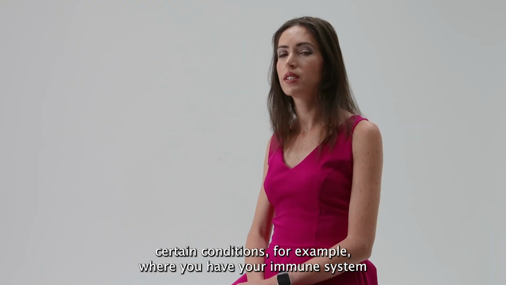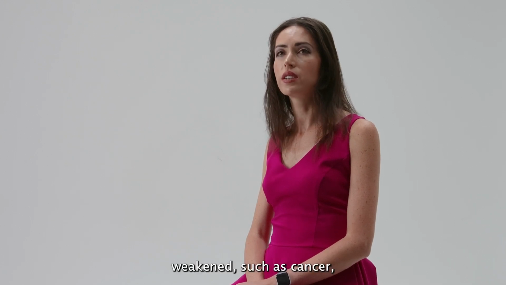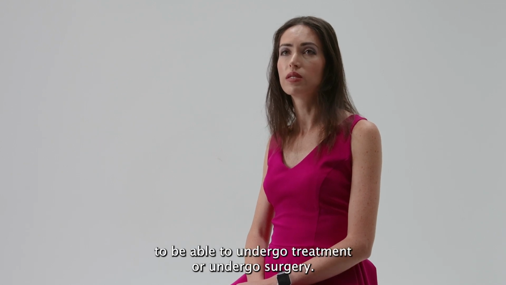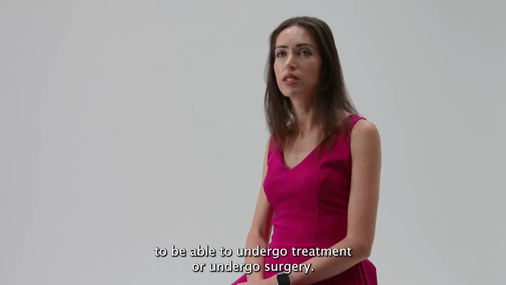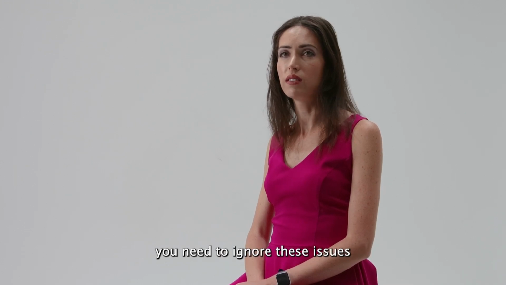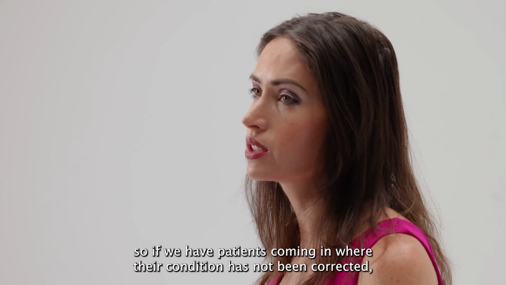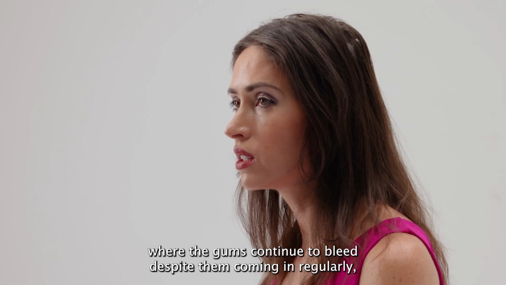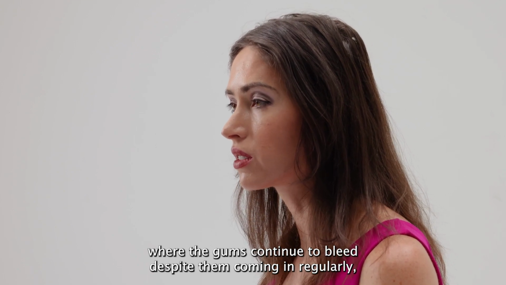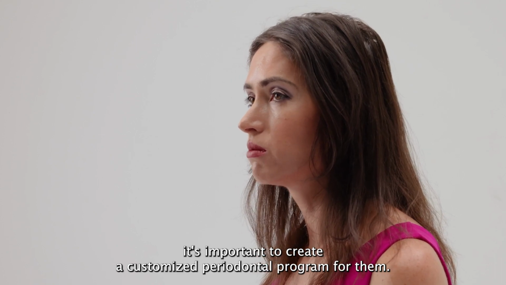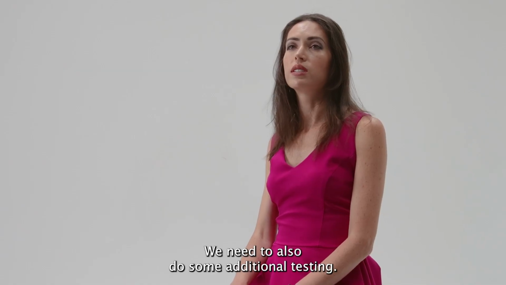Certain conditions, for example, where you have your immune system weakened, such as cancer, even people will need to have dental clearance to be able to undergo treatment or undergo surgery. But even if your immune system is strong, it doesn't mean that you need to ignore these issues. So if we have patients coming in where their condition has not been corrected, where the gums continue to bleed despite them coming in regularly, it's important to create a customized periodontal program for them. We need to also do some additional testing.